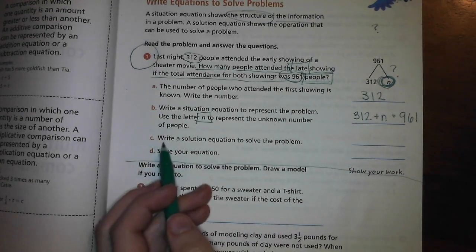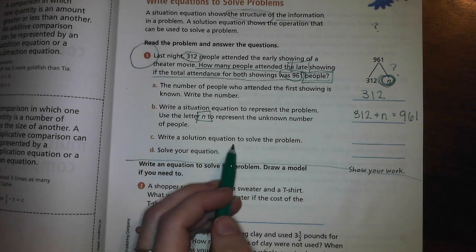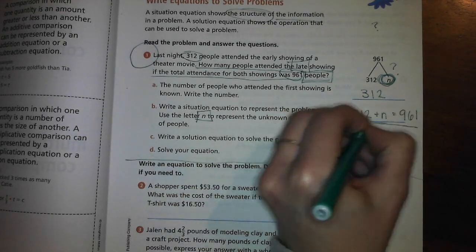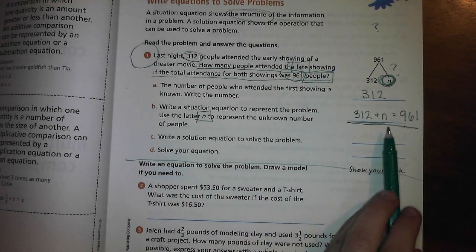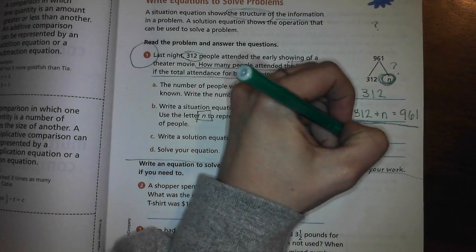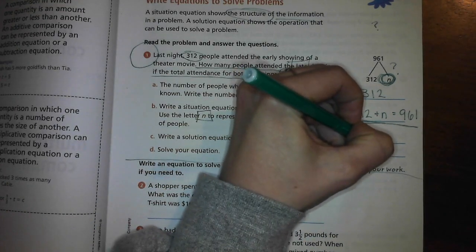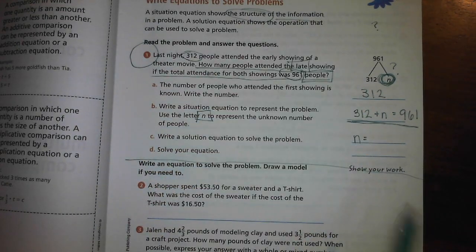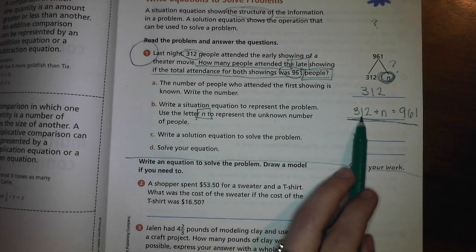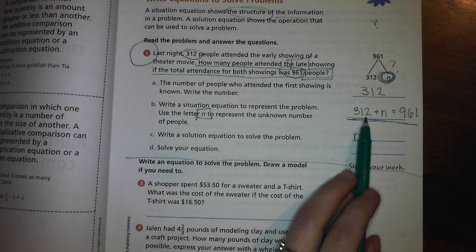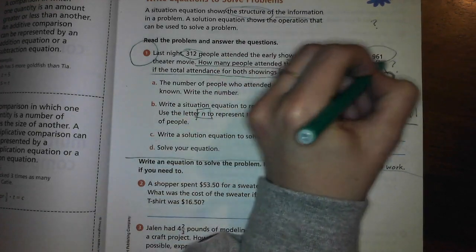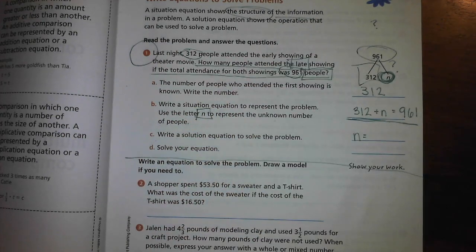Next, it says, write a solution equation for the problem. You'll see here that my unknown number was in the middle of my equation. For a solution equation, I'm going to write how I'm actually going to solve it. I can't literally do 312 plus n, but I can use the inverse operation and take my whole and subtract the part.